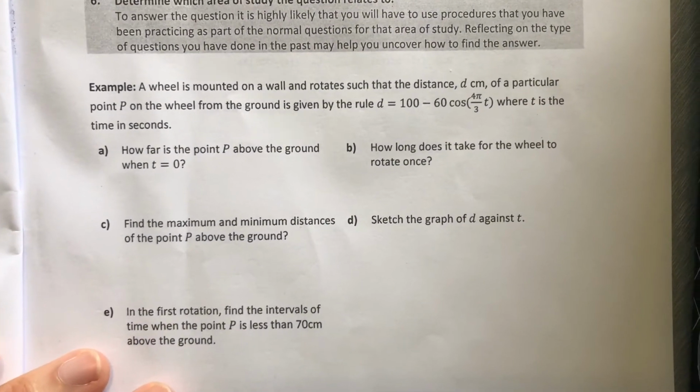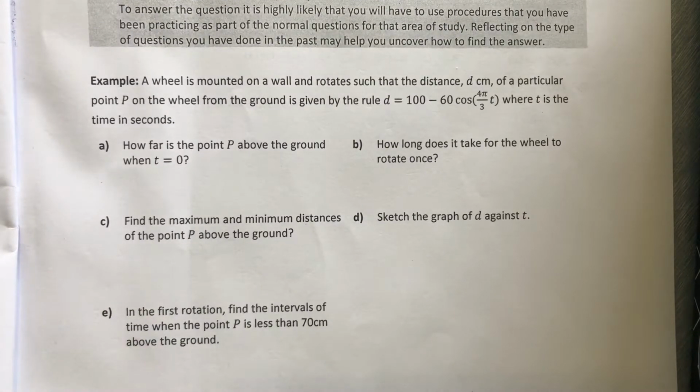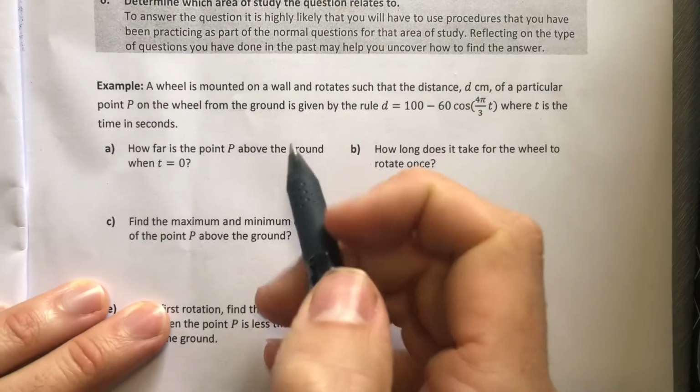All right, so let's get into these questions. Question A, how far is the point P above the ground when t equals 0? So when t equals 0, that's right at the start. What we're going to need to do here is make t equals 0, and that's going to help us find the distance, isn't it? So let's take that rule, make t equals 0, and see what we end up getting.